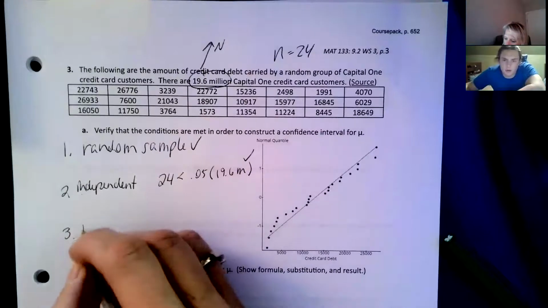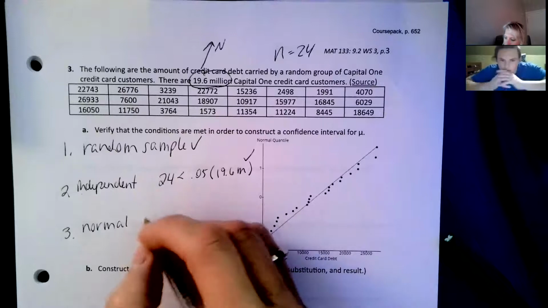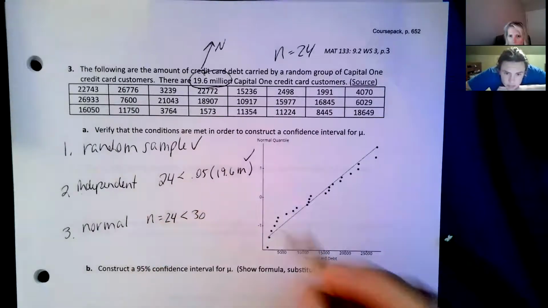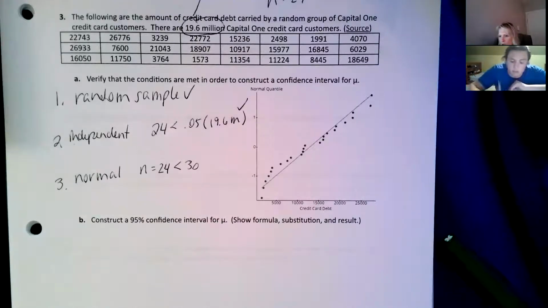And then our last one is normality. And because our sample is equal to 24, but it's less than 30, that's why they gave us this normal plot. So the normal plot, if they give it to you, that's usually because our sample size is too small. Remember, I would never ask you to create one. And our normal plot looks pretty linear, I think.